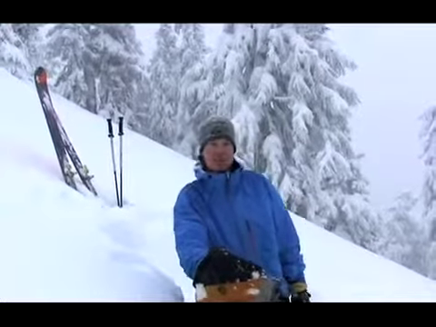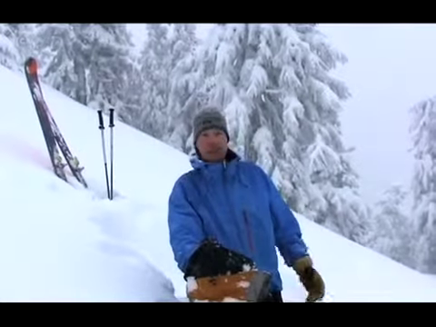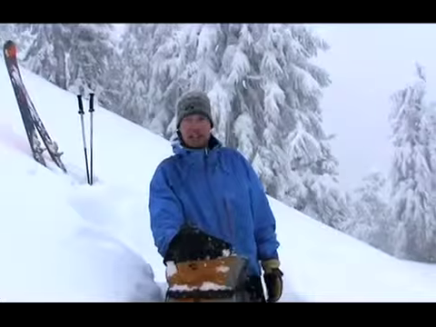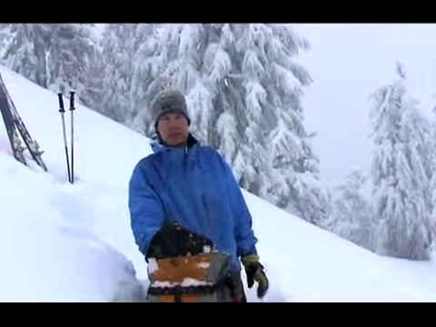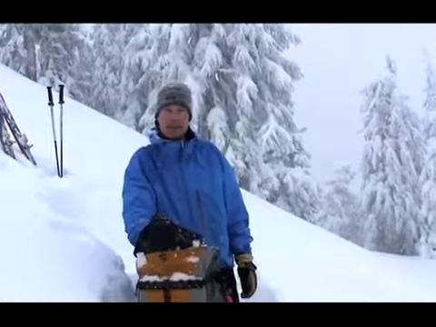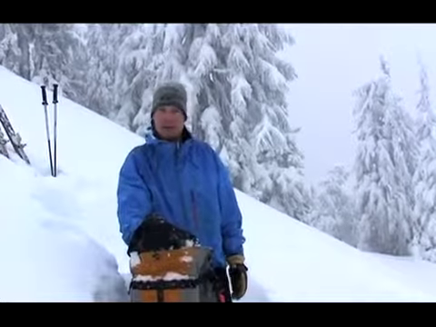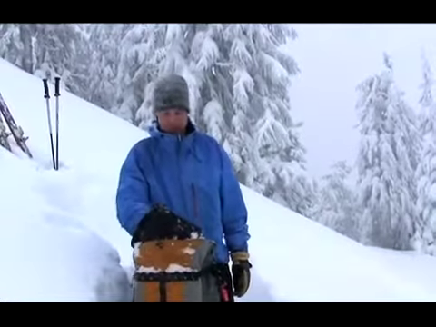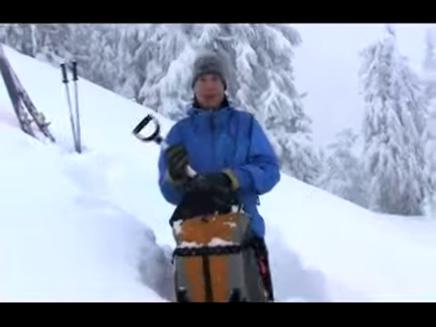On any given slope, we're going to have areas that have higher stability and lower stability. And we want to target the areas with the lower stability, perhaps an area where the slab is a little thinner, or the slope is a little steeper, or the weak layer is perhaps a little more developed. So now I'm going to start digging.